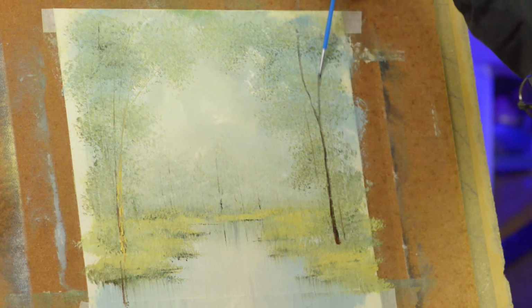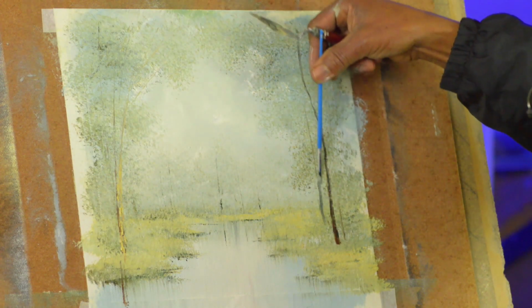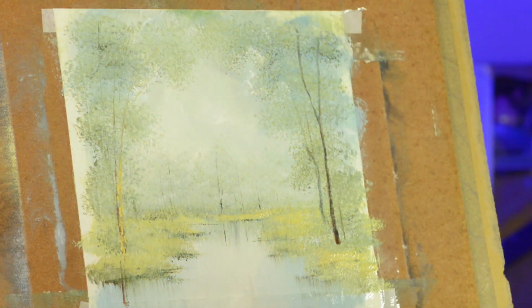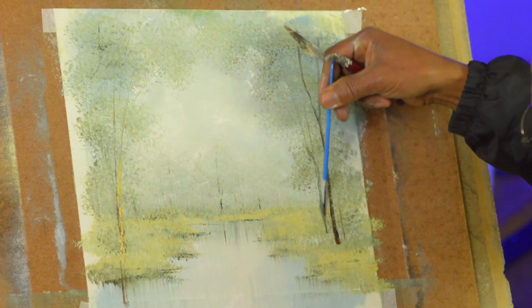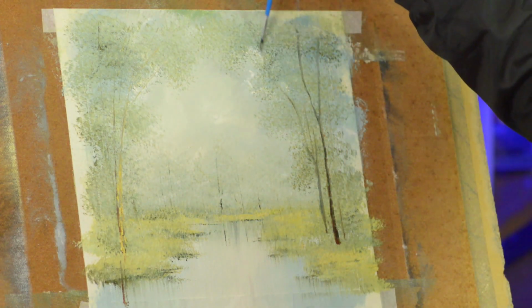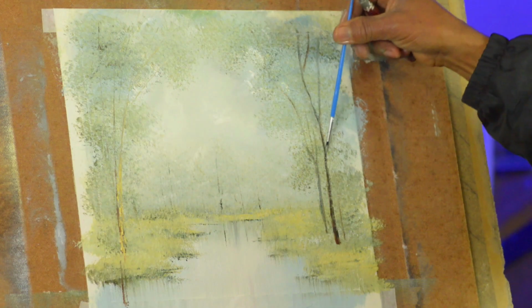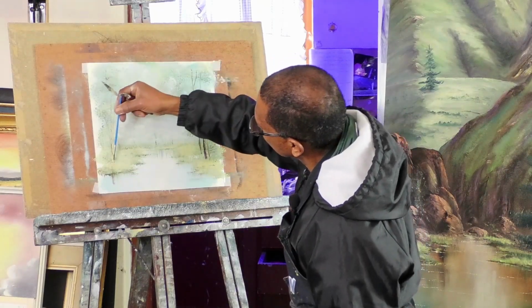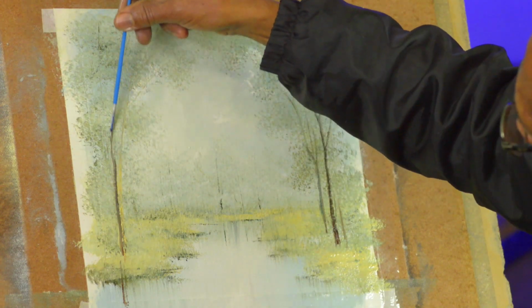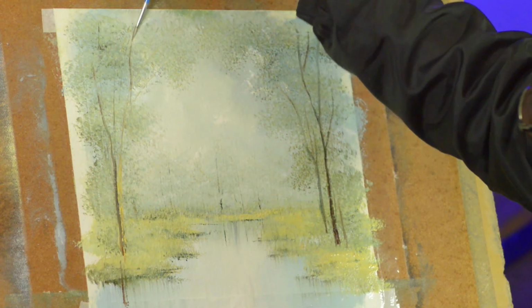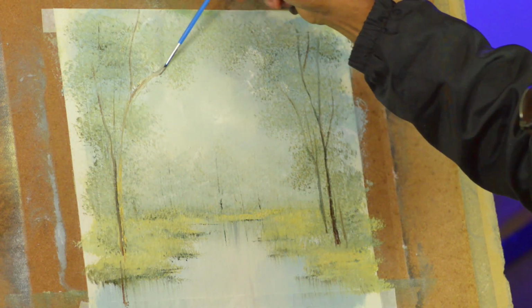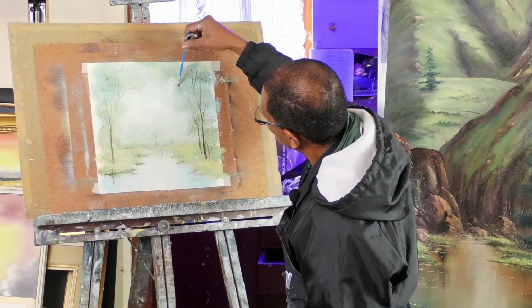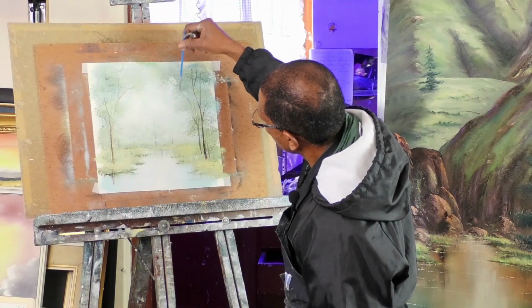Okay, drag the paint. So you drag the brush upward. You drag it. On this side. There we go.